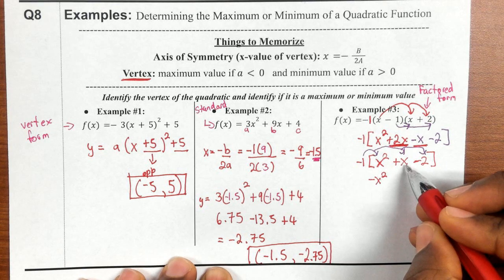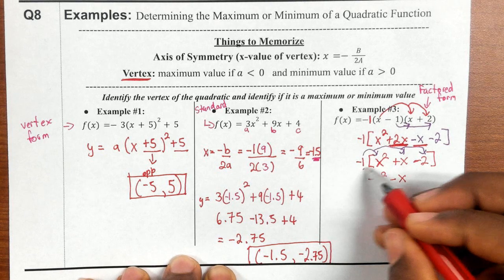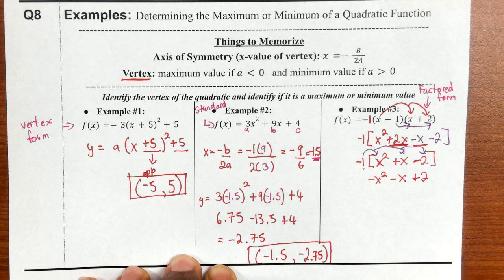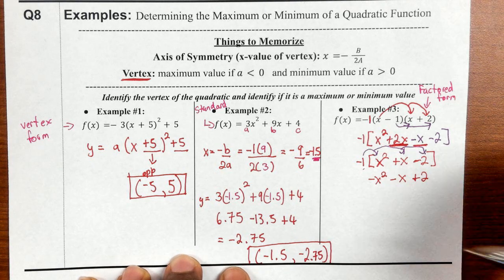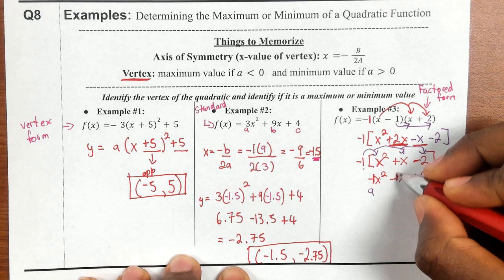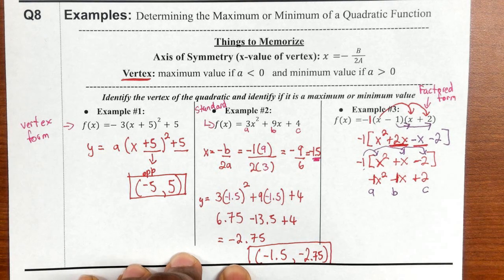Negative 1 times positive x is negative x. Negative 1 times negative 2 is positive 2. Now we have our quadratic. In front of my x squared is a negative 1, that's your a. In front of my x is a negative 1, that's your b. And your c is 2.